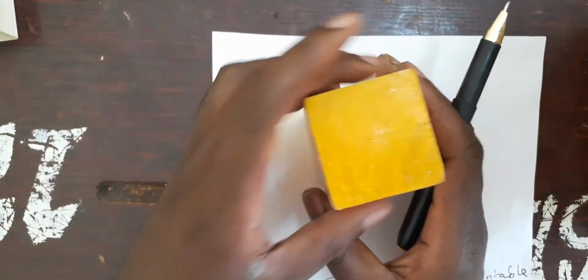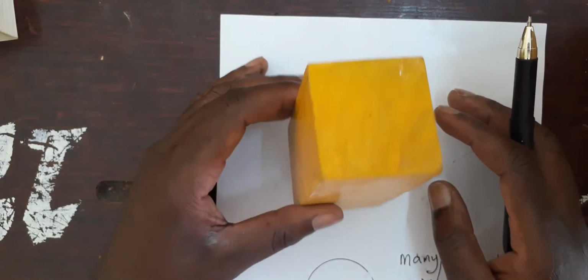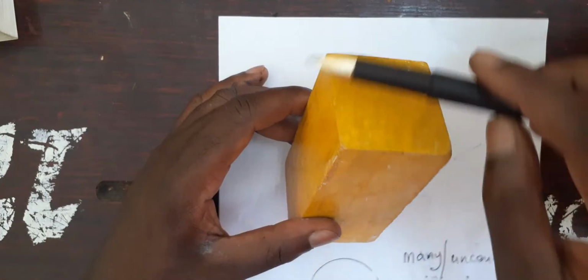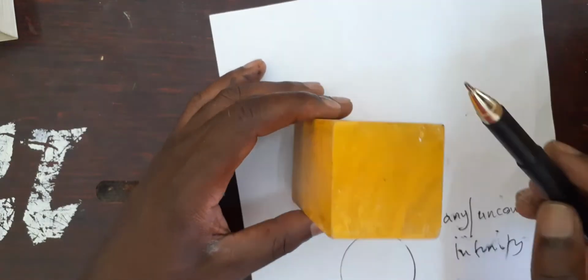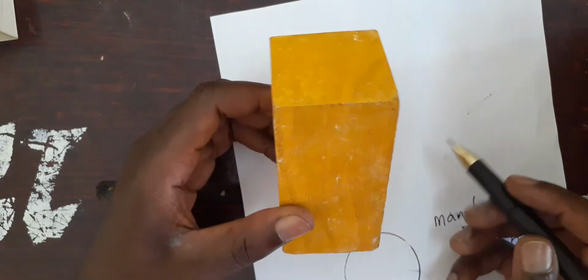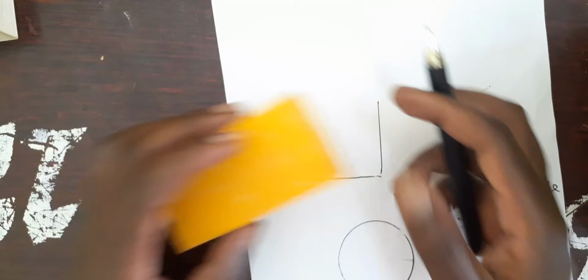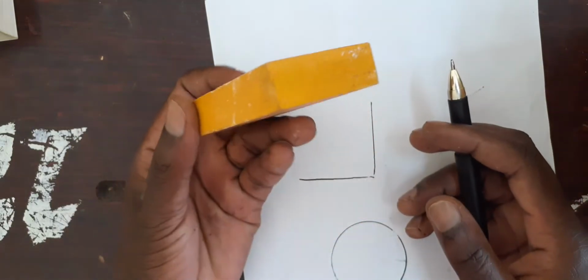What about this one? Okay? This will be 4 times. It will be 4 times also this one. Okay? It will be 4 times this one. Lastly, I can show you this one.